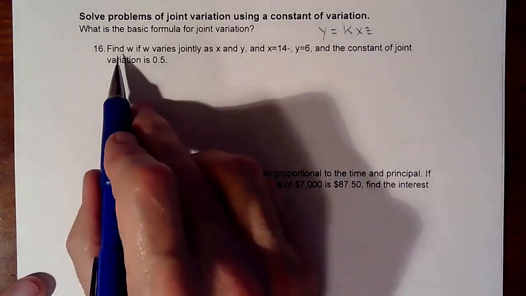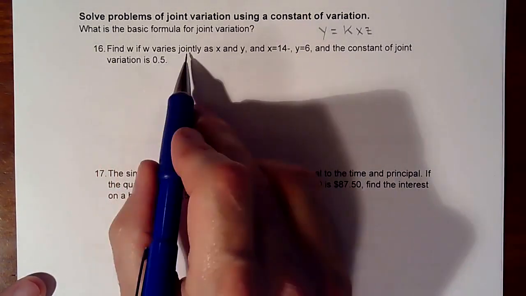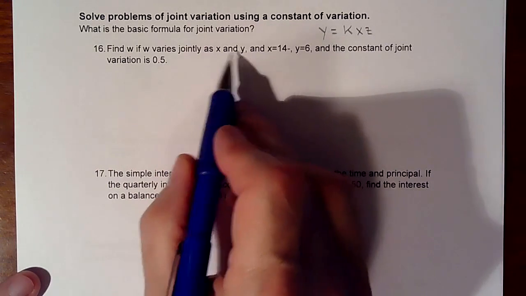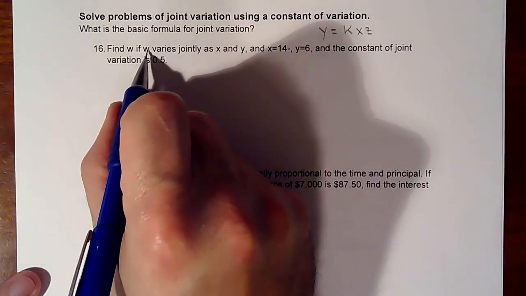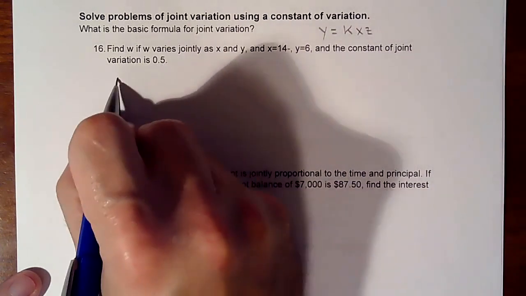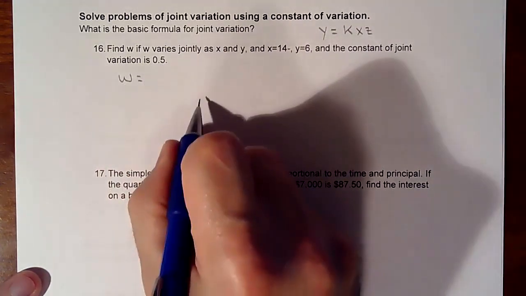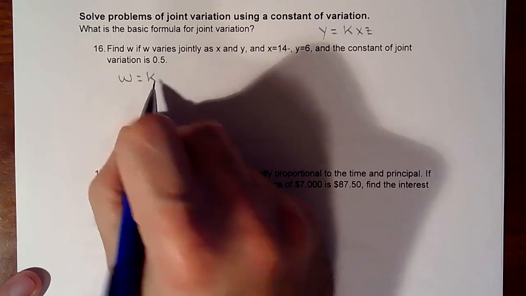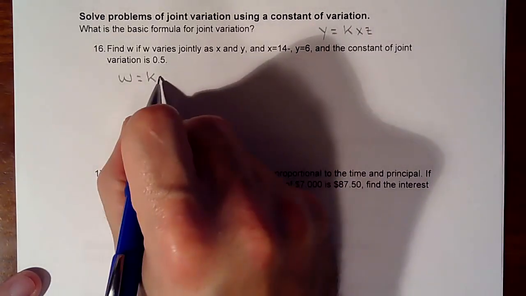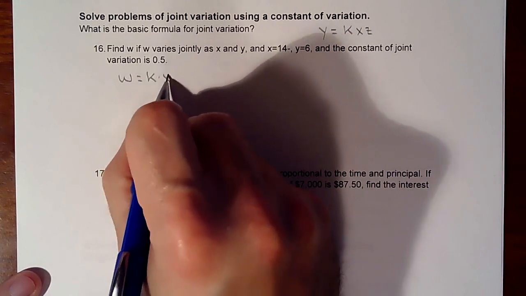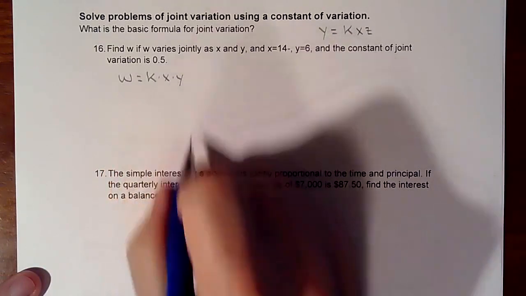So it says if we're going to find W, if W varies jointly as X and Y. So that tells us exactly what our equation is. W is equal to, and if it's jointly, it's going to be some sort of a constant, jointly as X and Y. So that just means that you're going to be multiplying by X, multiplying by Y.